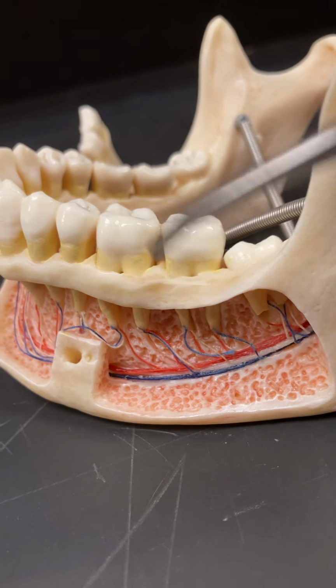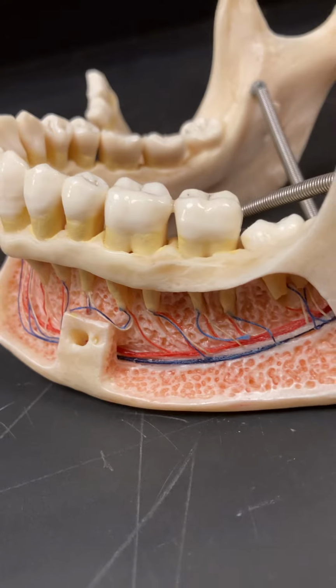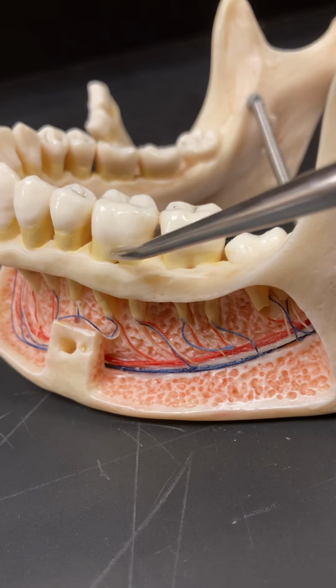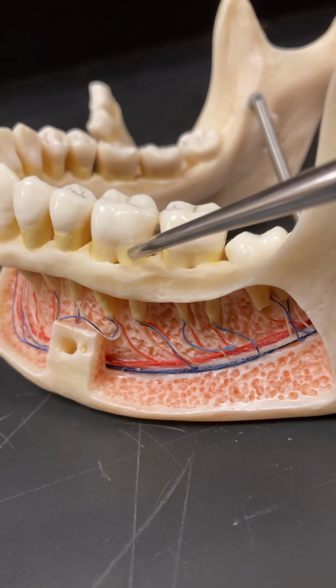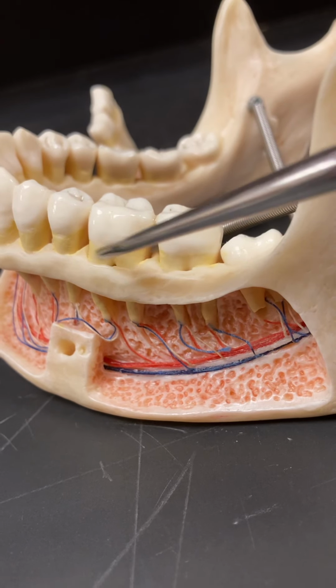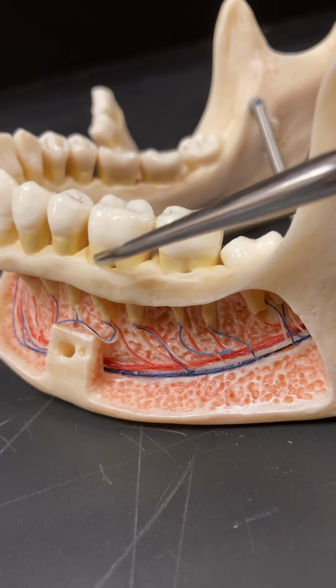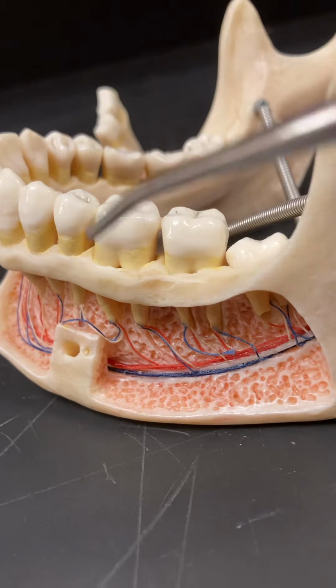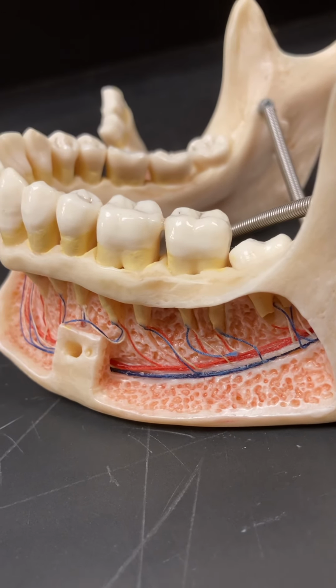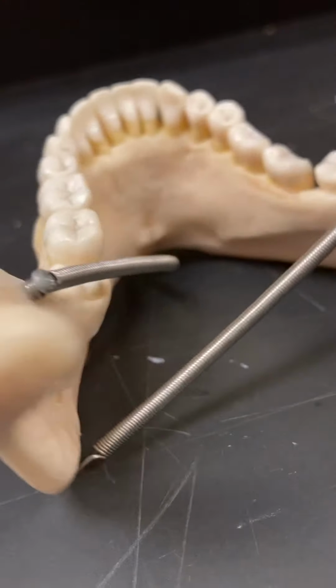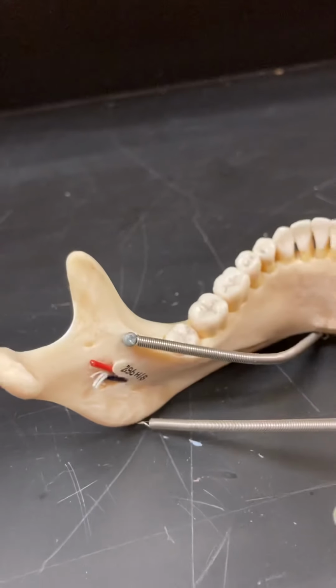You want the roots covered. Now when we get gum recession, sometimes the gums will recede and you'll see part of the roots. They'll be a little sensitive. That outer layer of the root is actually not enamel, but it does have a little thin covering. It's called cementum.